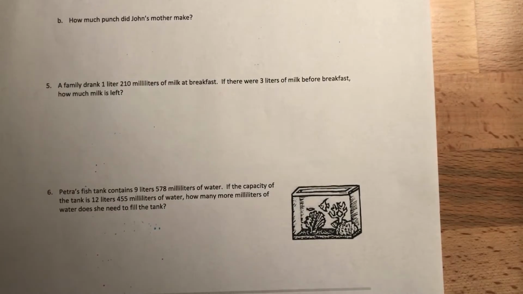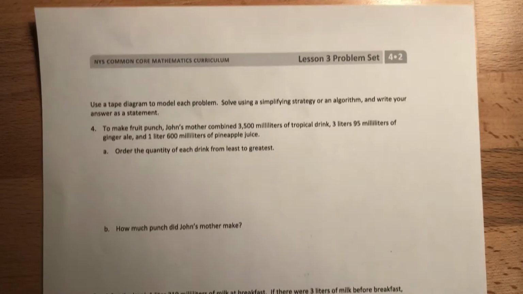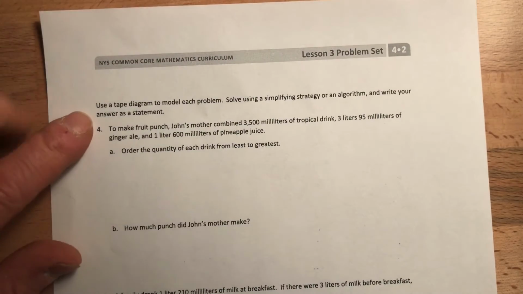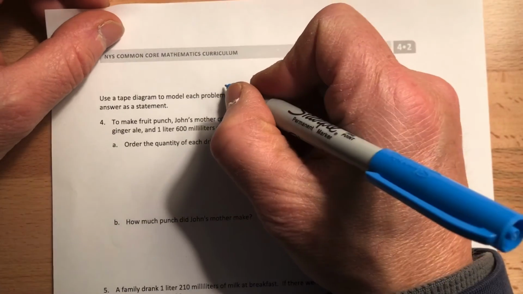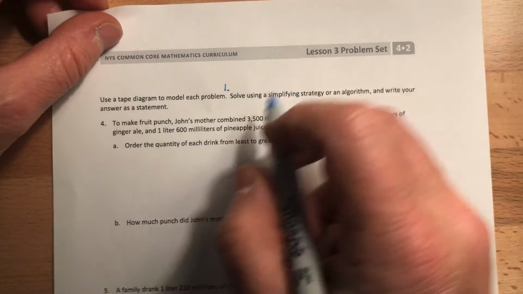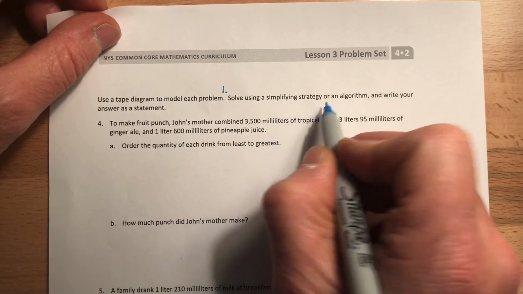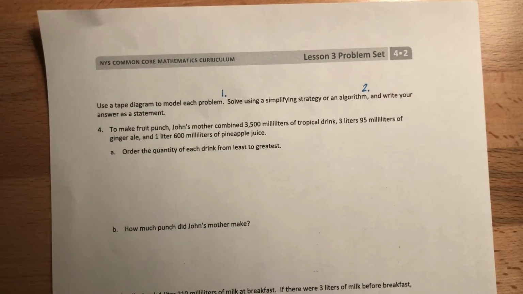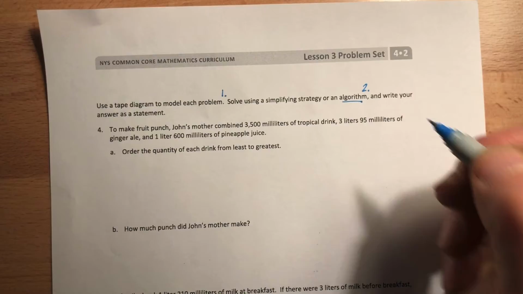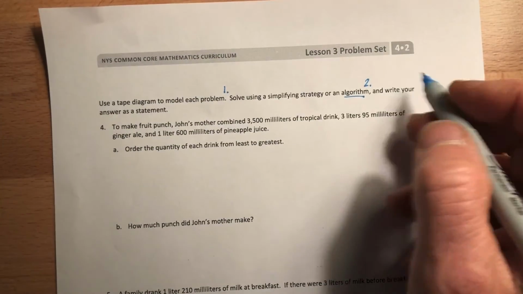So the back here is word problems, okay? So we're going to get through these as best we can. We're going to use a tape diagram to solve each problem. That sounds familiar, doesn't it, children? That's my first one. Solve using a simplifying strategy or an algorithm. That's the second thing. Simplifying strategy, changing liters to milliliters, and then solving, then changing them back. You know the routine. The algorithm is addition or subtraction. And then we're going to write our answer in a complete sentence.